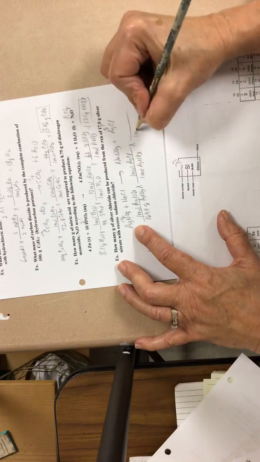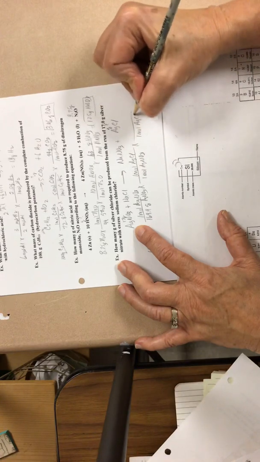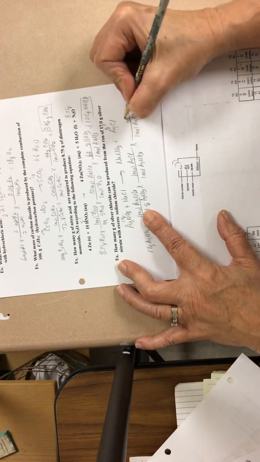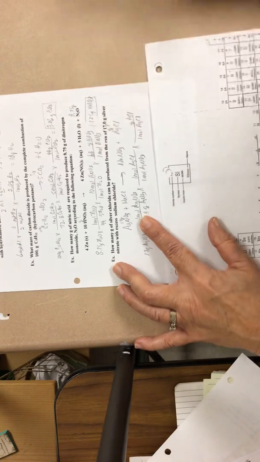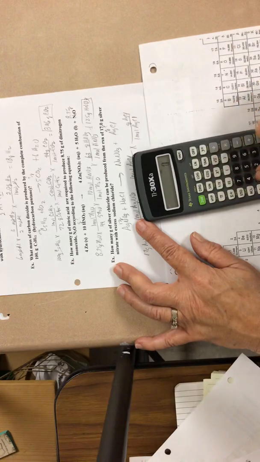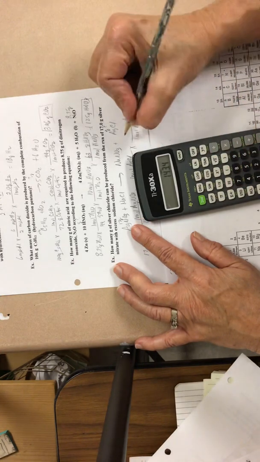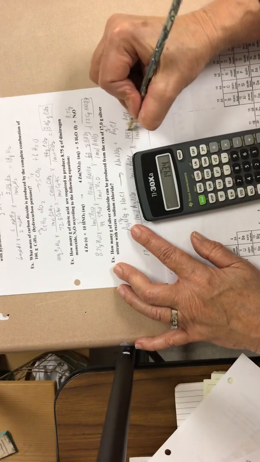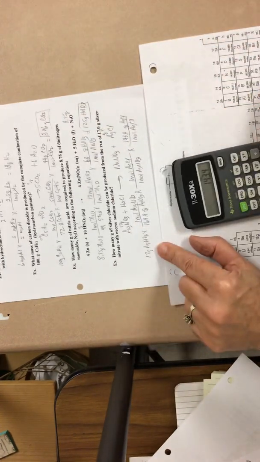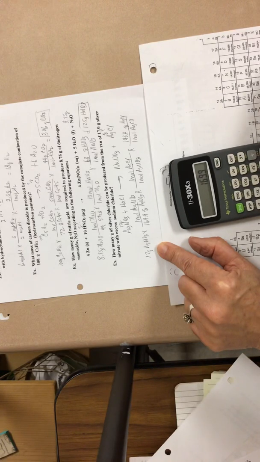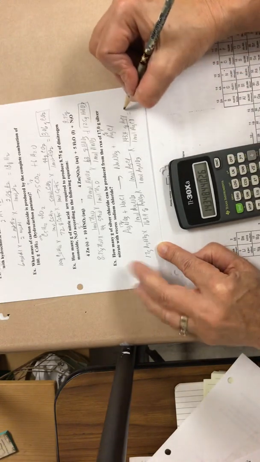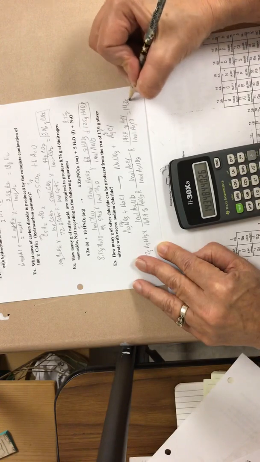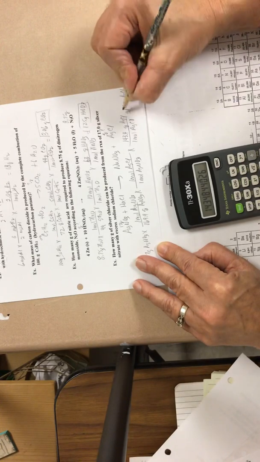Times, if you have 1 mole AgCl, we're going to look up its mass on the table. So silver is 107.9 plus 35.5 for chlorine, 143.4. So we're going to multiply that times 17 and divide that by 169.9. That's going to give you 14.3 grams silver chloride. Okay?